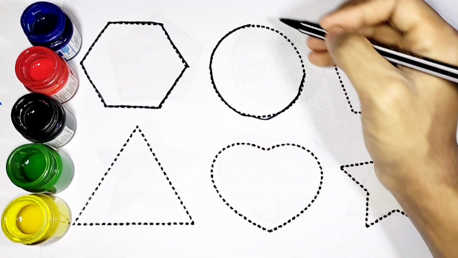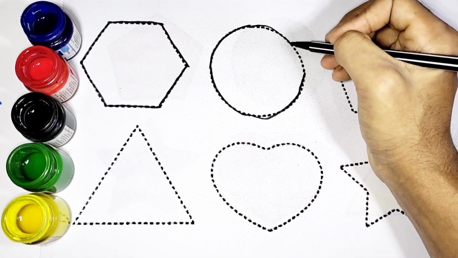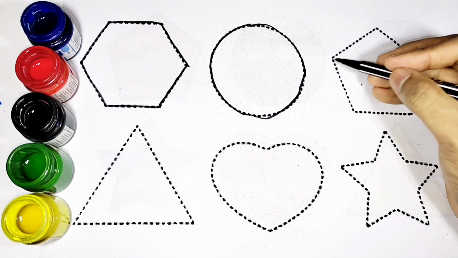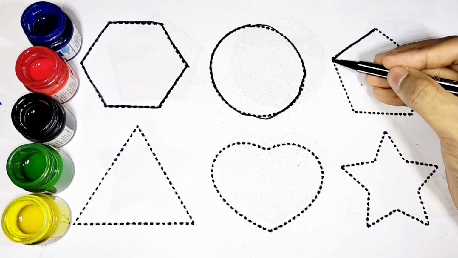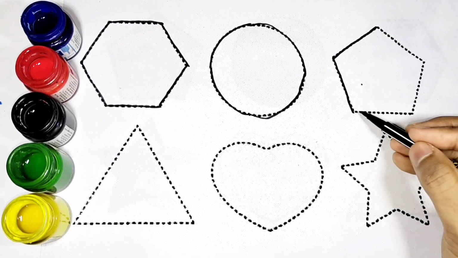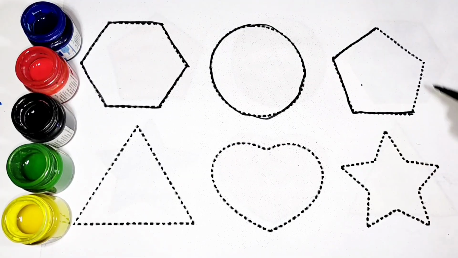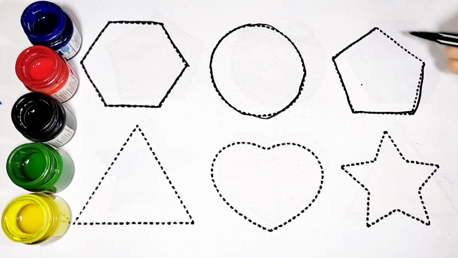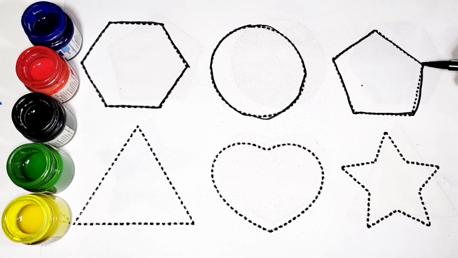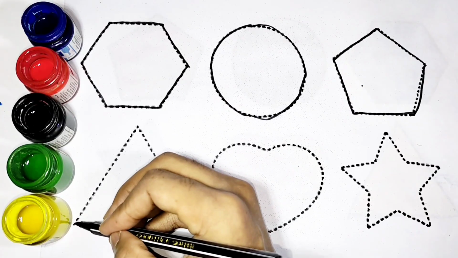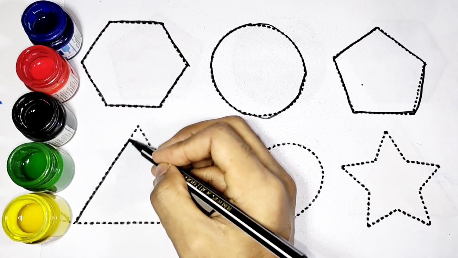Kids, the next one is pentagon. The shape of pentagon. Now we draw the shape of pentagon, and the next one is triangle. The shape of triangle.